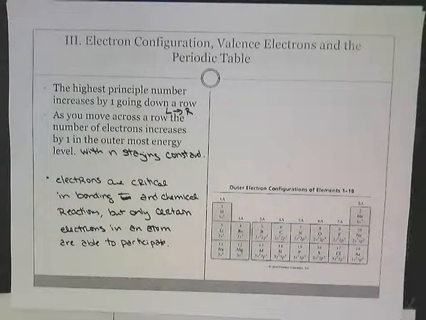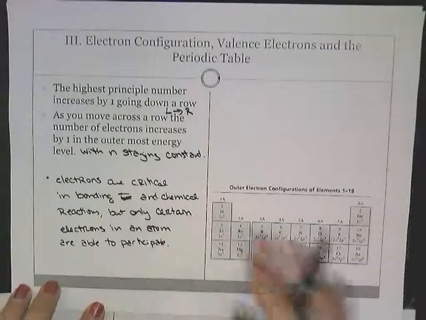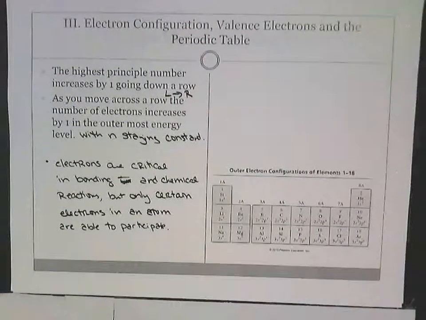Electrons are what you use if you're going to do bonding or chemical reactions, but not all the electrons are available to participate.